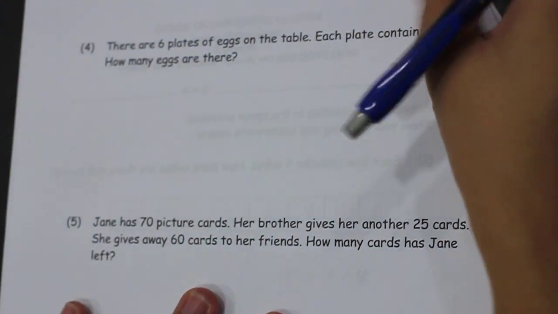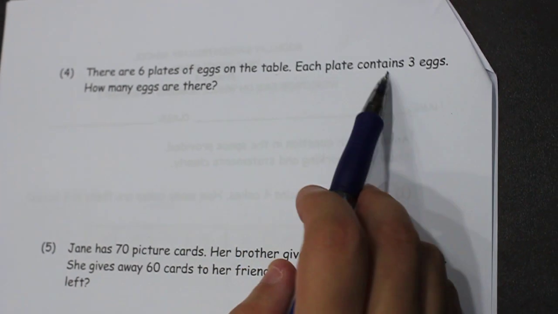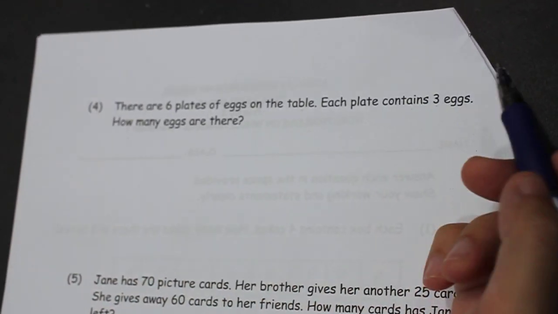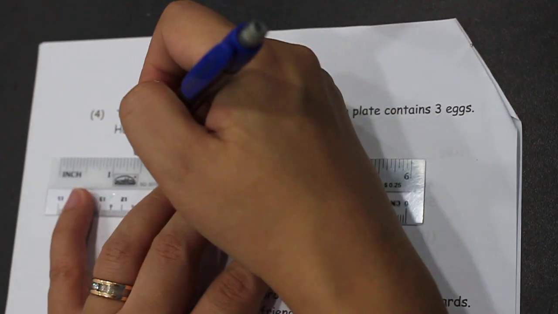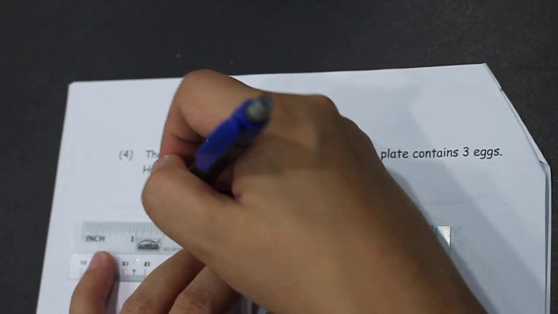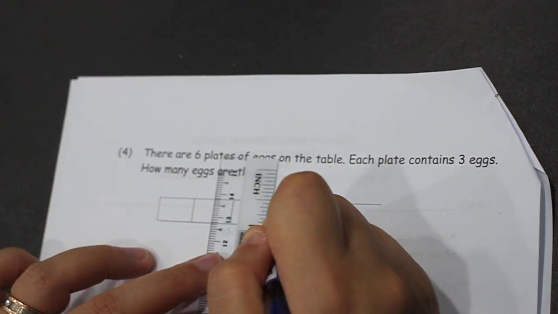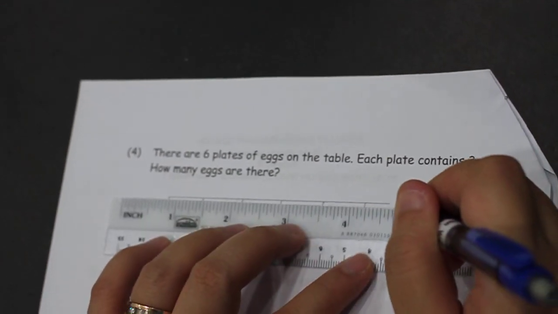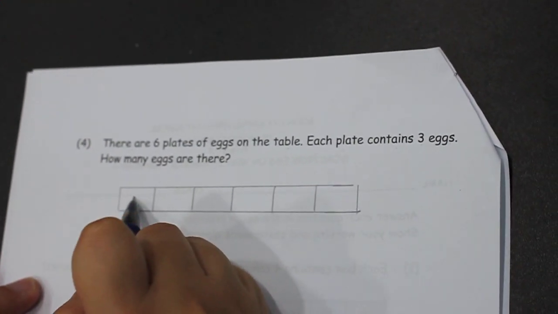Now we'll move on to question number 4. There are 6 plates of eggs on the table. Each plate contains 3 eggs. How many eggs are there? So from the question, we know that there are 6 plates of eggs. Now we are going to draw a model with 6 parts. 1, 2, 3, 4, 5, 6. Each plate contains 3 eggs.